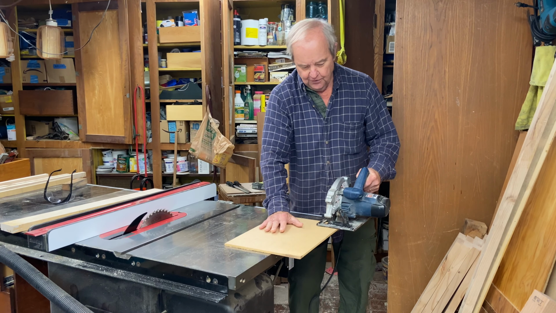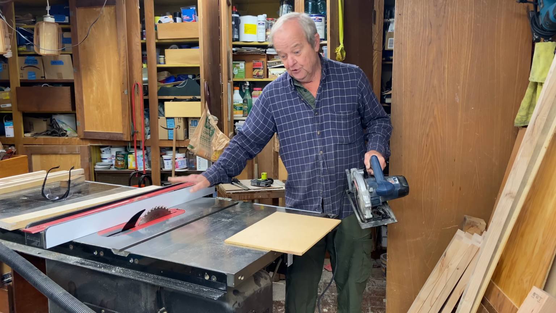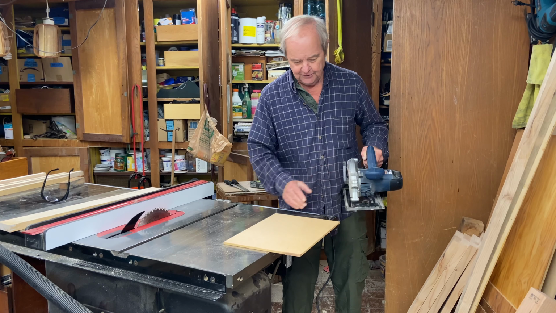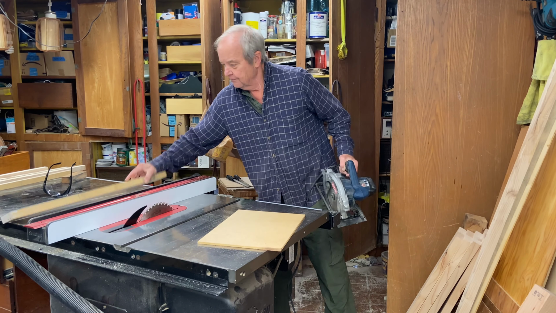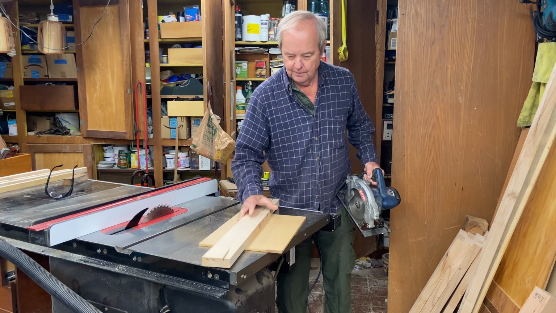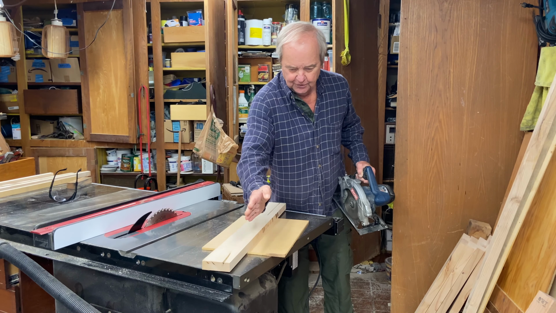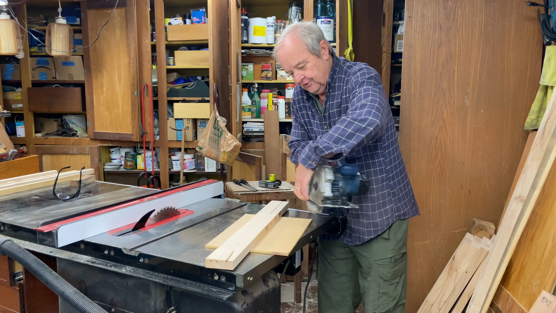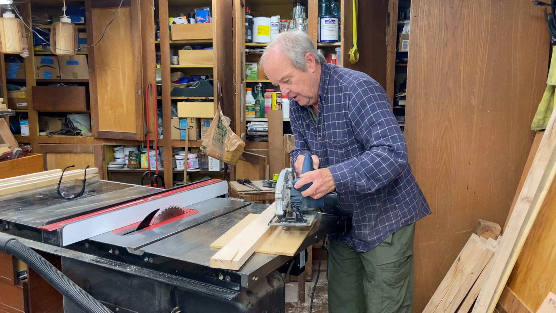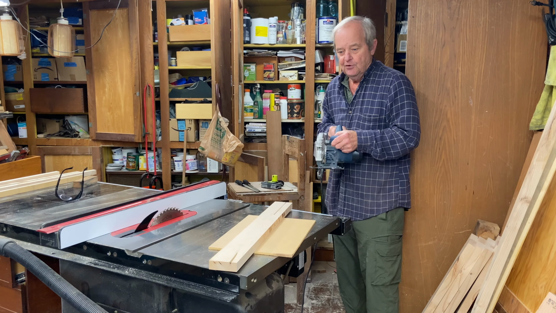The other thing that you can do to simulate the fence for this is to clamp a piece of wood here and here, and allow the saw to go through the work like that, and you place this edge of the bottom up against that surface, and that'll keep it steady and give you a square cut.